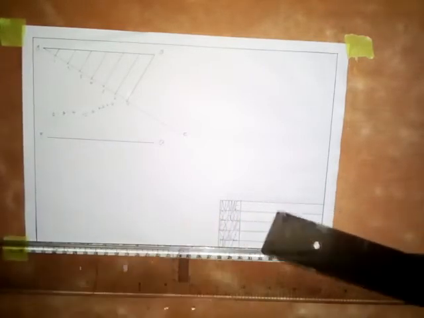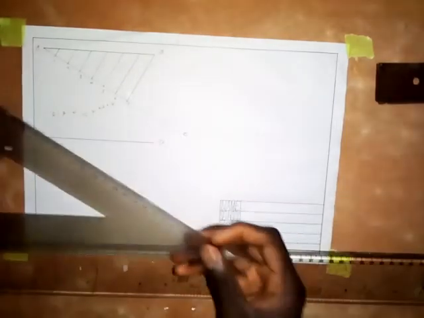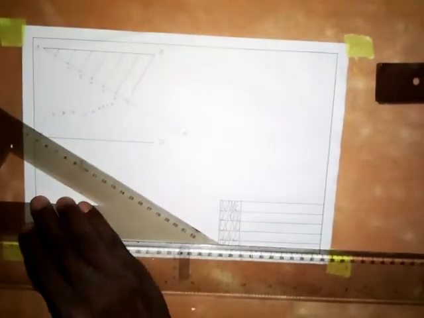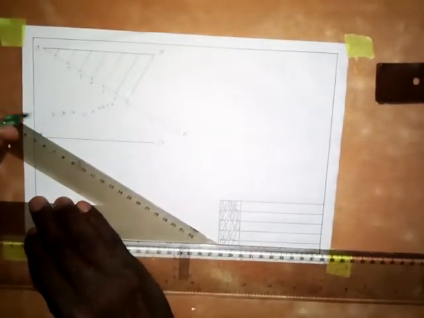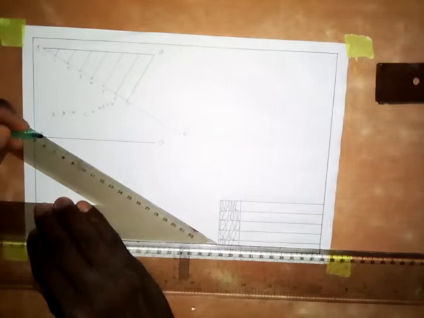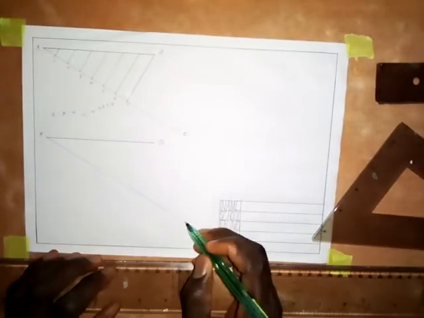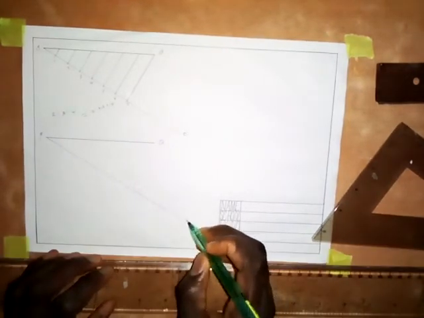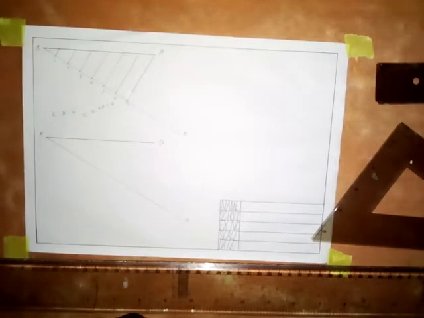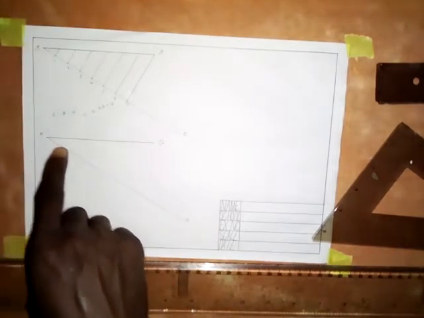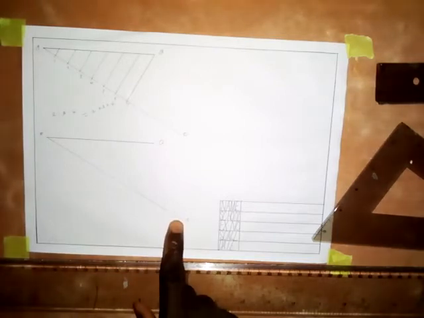All right. So the next thing that you need to do is to take your 30 degree set square, as we did for the previous one. So you set it like this. Make sure it touches this point P here and draw a straight line. Let me call this straight line PR. Okay, so the next thing is that you take your compass and make 9 arcs on this line PR.